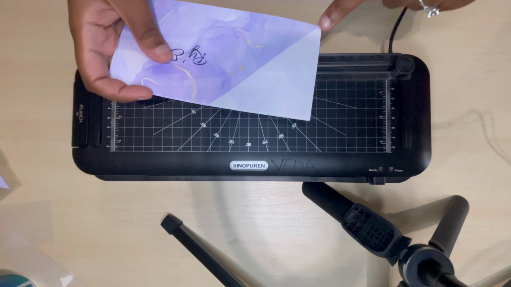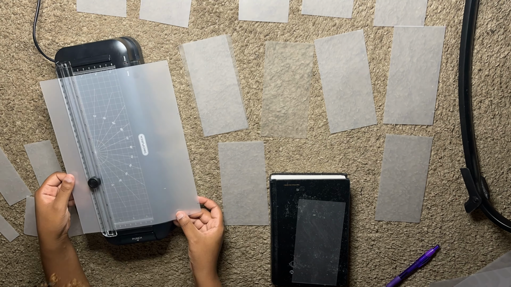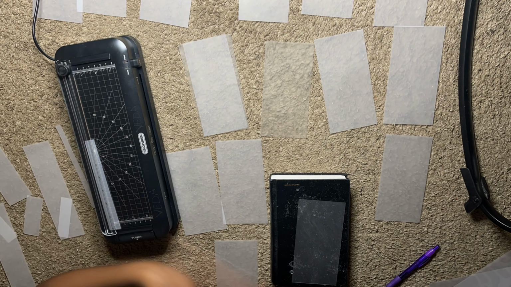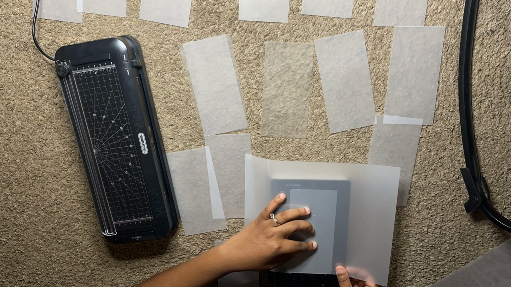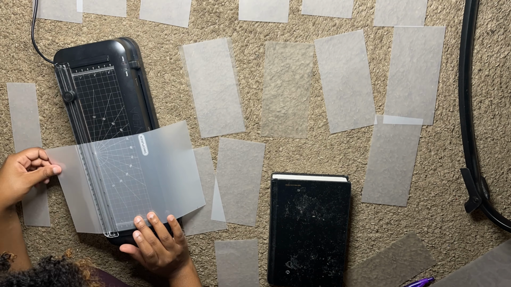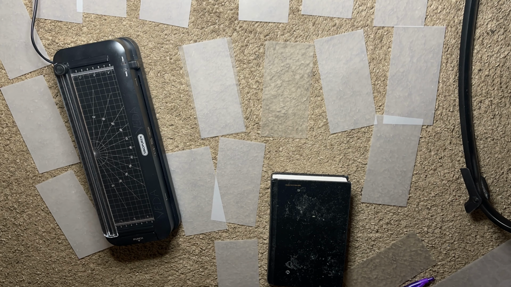You're going to keep the laminated pouch closed, like keep the two slips together, and cut both slips the size of your envelope, and you will see why you will cut it that way in just a few. But just cut out as many as you need and as many envelopes as you have.